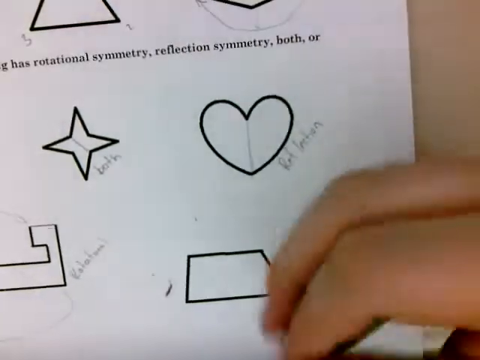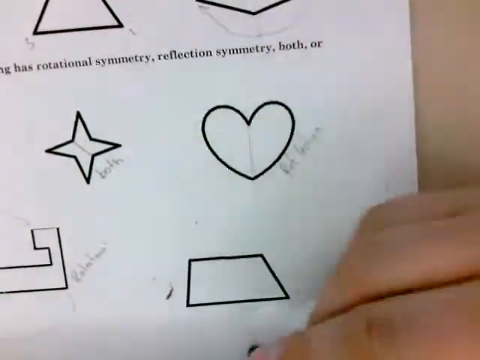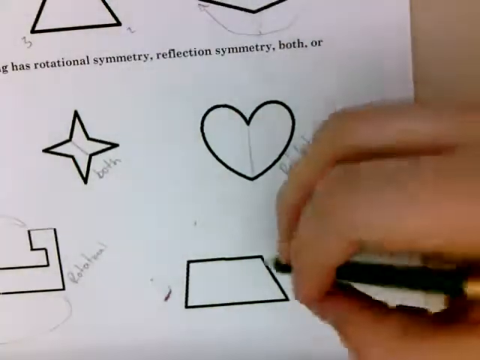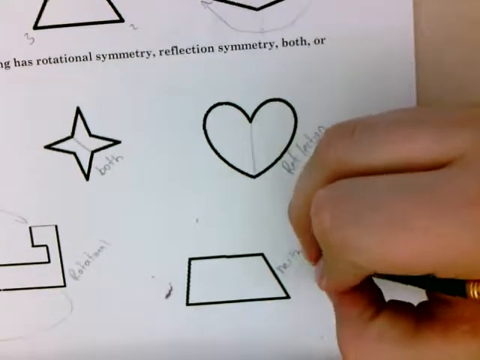Finally, this last one, I can't really divide this in half, and I can't really rotate it. So this really has neither. So this would be neither.